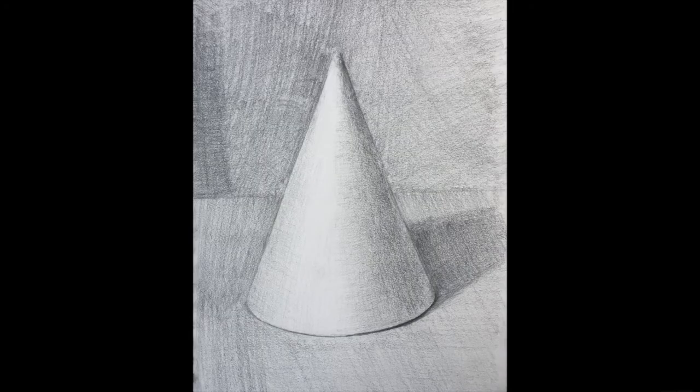So this is what my cone looked like after I developed some more, and you can see there's more nuance in the values. Within the shadows, I got some reflected light right here, shadow core. Within the lights, I got the halftones, a little highlight right here, and overall just a more nuanced and sophisticated development of value.